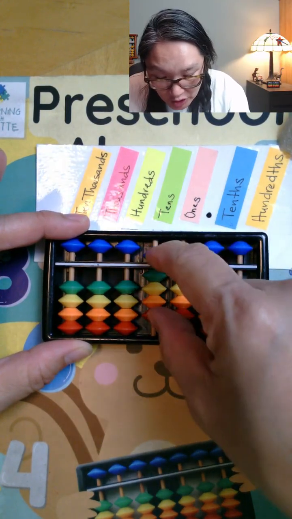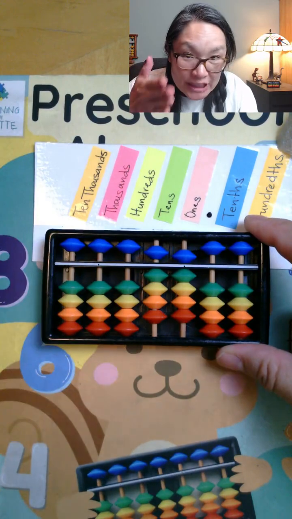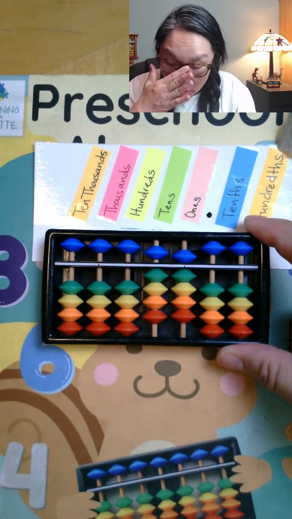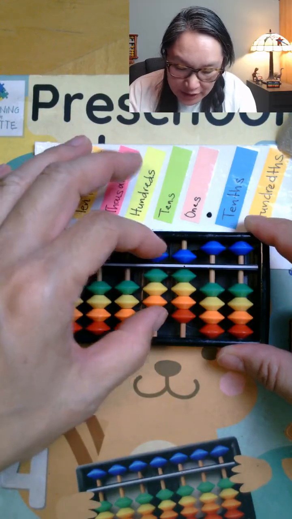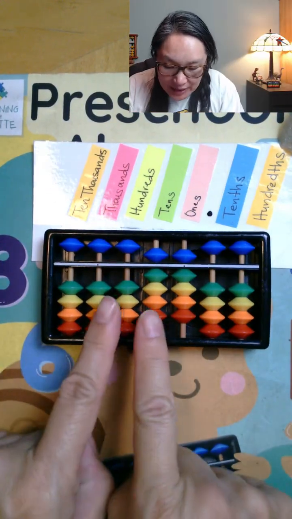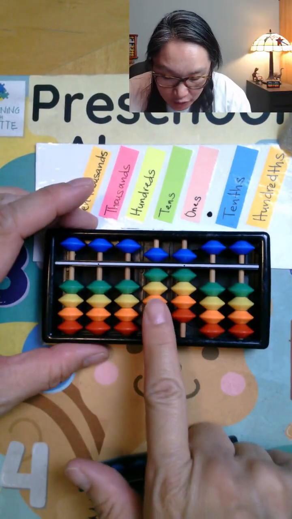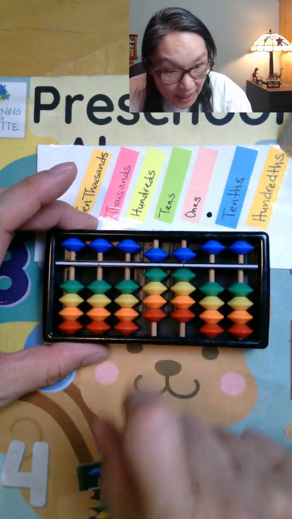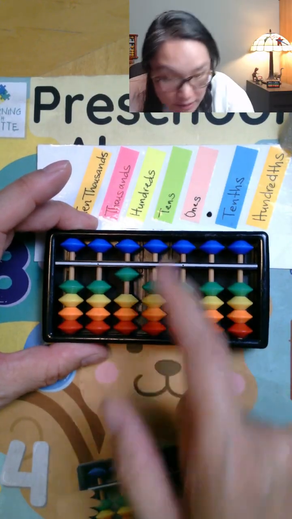This is 9. So each column, each digit, always has a maximum value of 9. And if you need to go higher than 9, it would be the next column. So if I need to do 100, because this is 99, the next column would be 0, 0.